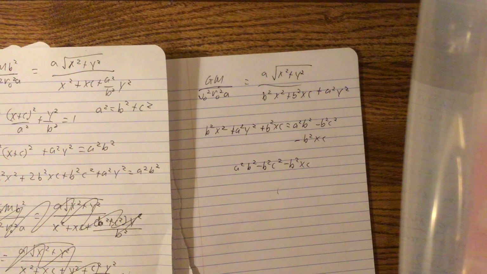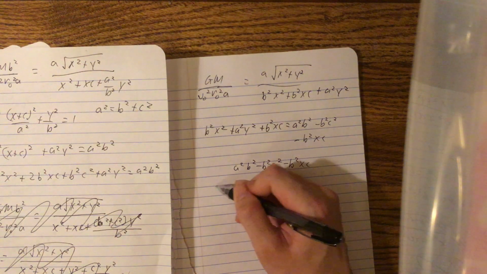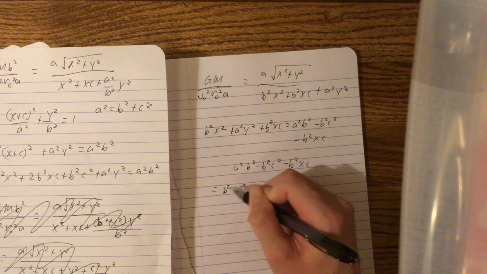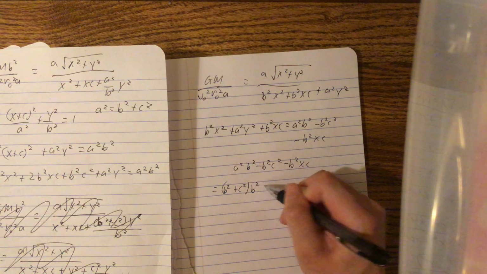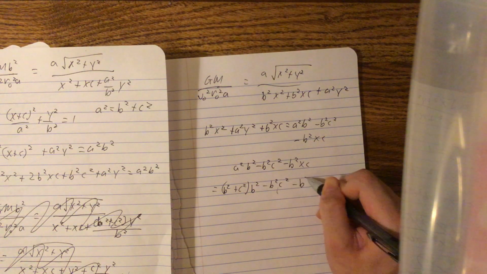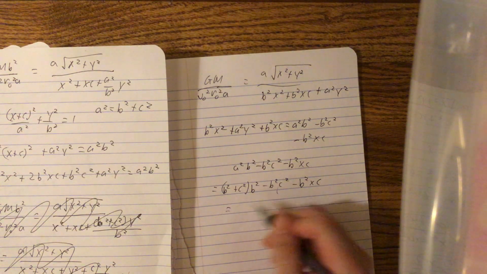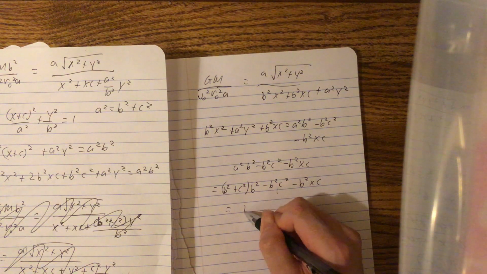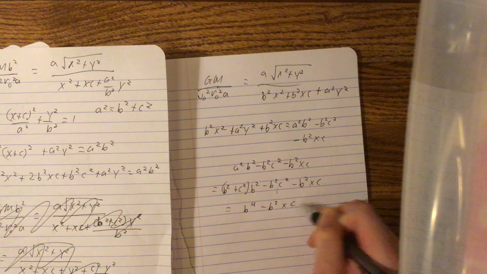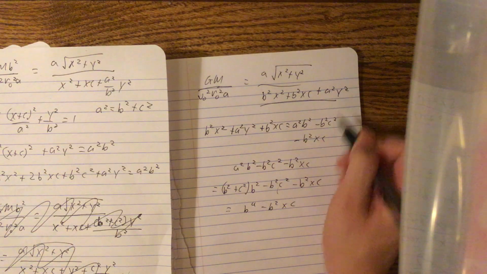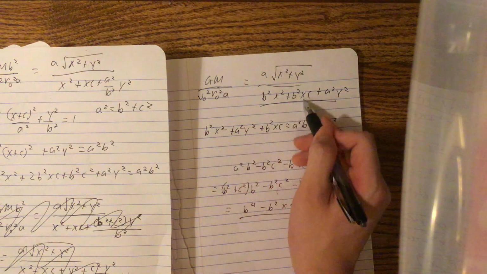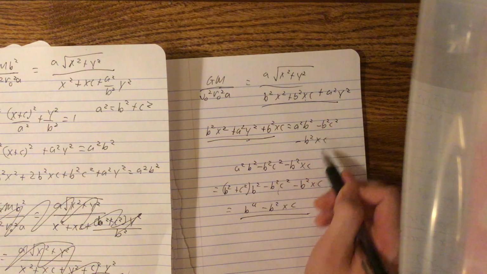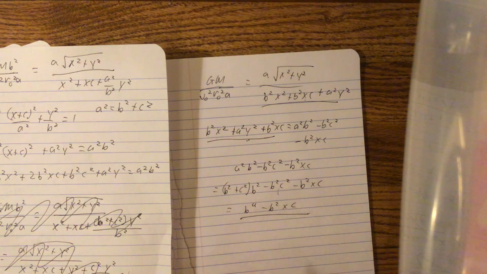All right. And a squared b squared minus b squared c squared also equals something else, I think. Let me see what it equals. Let me consider this. A squared equals, I think, b squared plus c squared. Which equals b squared plus c squared times b squared minus b squared c squared minus b squared xc. Hence, these cancel out, so we're just left with b to the fourth minus b squared xc, and hence this equals that, because this equals this equals that equals, well, this.